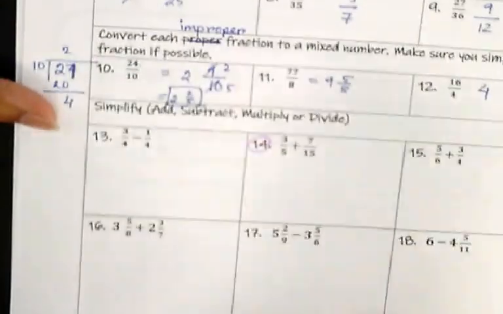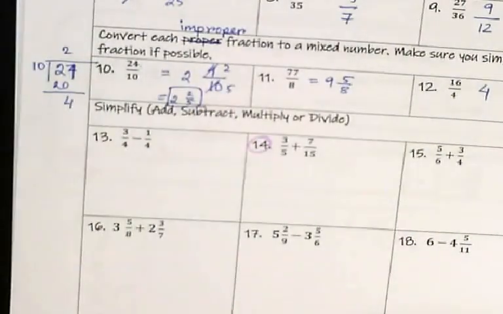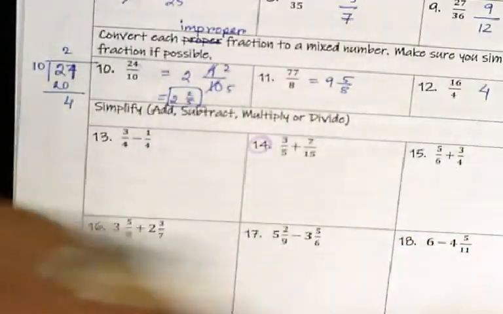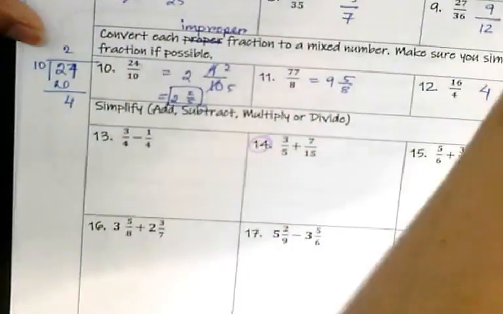Let's look at number 14 over here. The way I do it, I call it a modified butterfly. Everybody knows about butterfly, right? You remember we multiply the cross, right? In the corners we multiply. I call it a modified butterfly because we apply the butterfly and then we multiply the denominators as well. Again, we can only do this when we are adding or subtracting fractions. So take a note on the top.